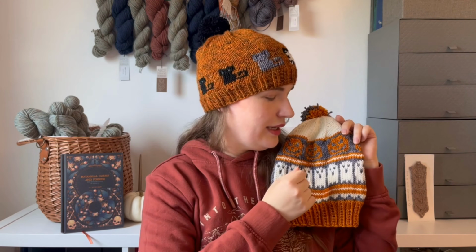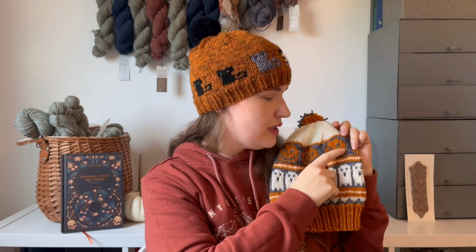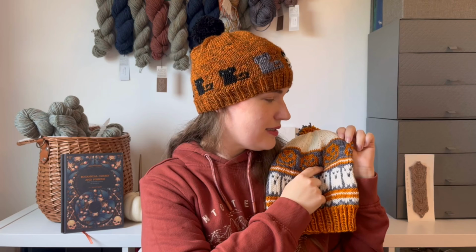So you can improvise slightly there, because for example, this hat here I cast on with 84 stitches, because I knew I didn't want to knit any especially wide colorwork motifs on there. So this pumpkin has a width of 12 here, so I knew that goes into 84. It's 7. Is it 7?